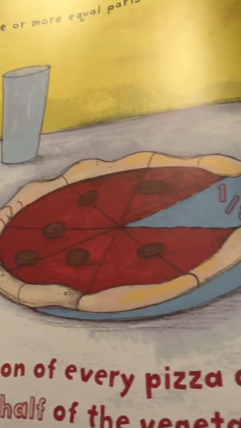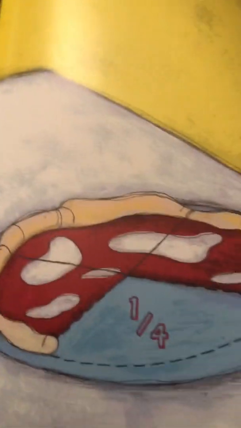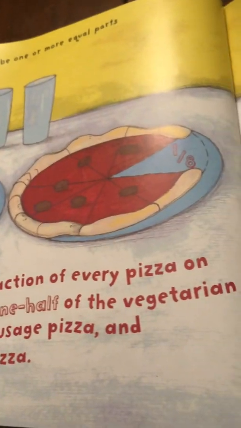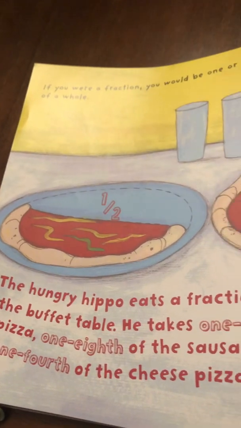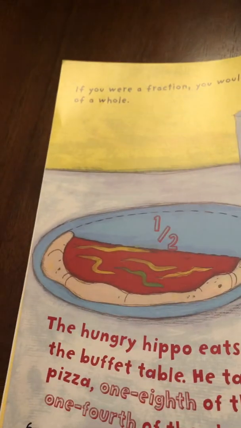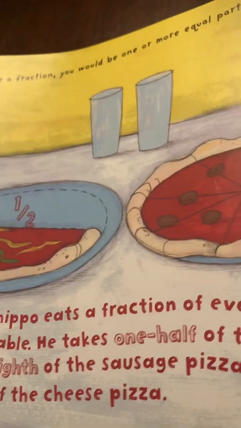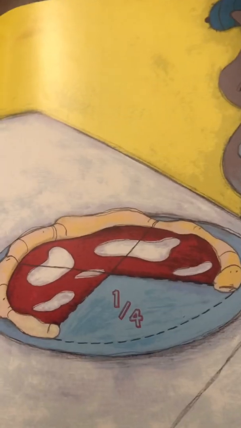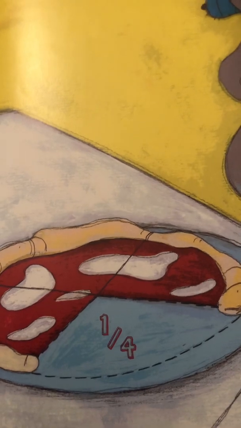1/2, 1/8, 1/4. The hungry hippo eats a fraction of every pizza on the buffet table. He takes 1/2 of the vegetarian pizza, 1/8 of the sausage pizza, and 1/4 of the cheese pizza.